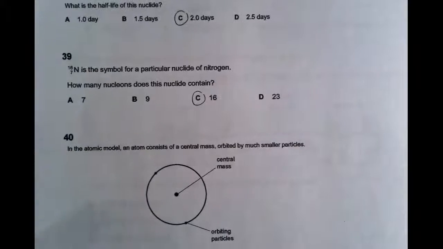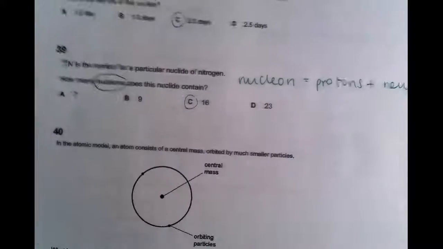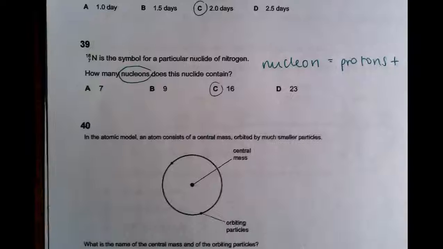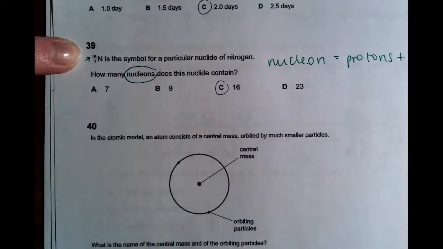39. How many nucleons does this nuclide contain? That is not neutron, okay? Nucleon equals the number of protons plus neutrons. So therefore I need the sum total, so I'm looking for the mass number. So I look for the biggest number. That's protons and neutrons, so it's 16.